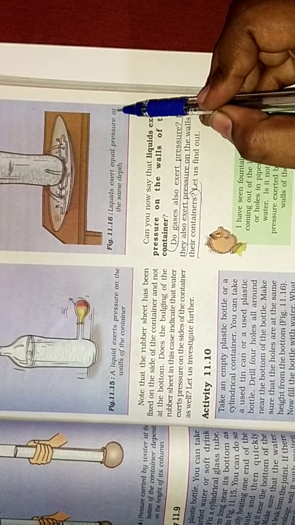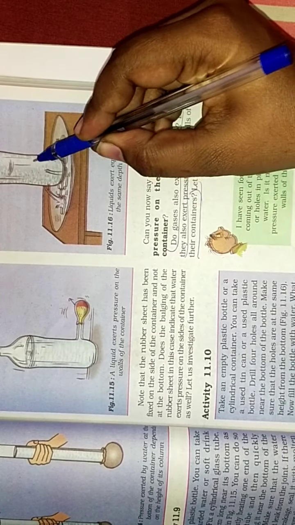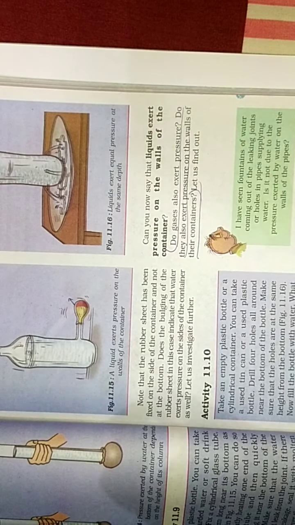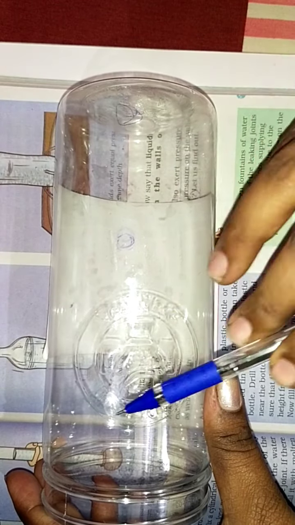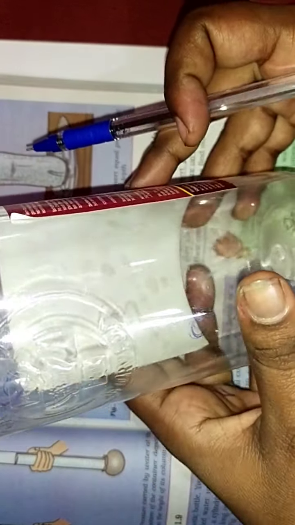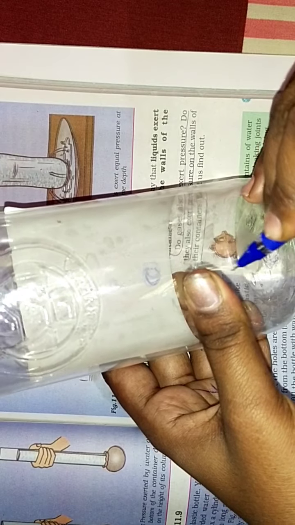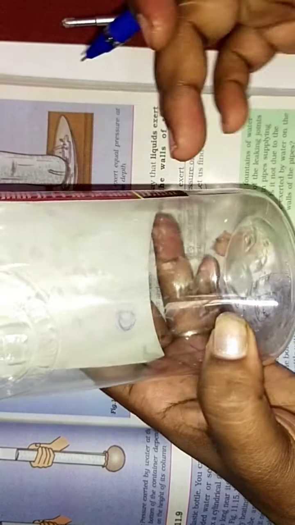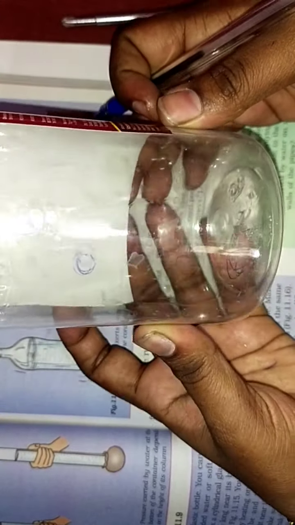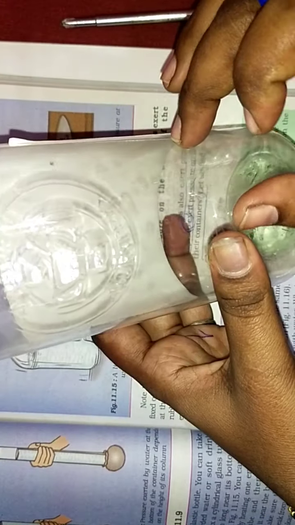Liquid exerts equal pressure at the same depth. So when we take each of them equally, when you see here, I have told you to make 3 holes to see the pressure at different depths. But here in this activity 11.10 they are asking us to make holes at the same height. Say for example, from here at about 3 centimeters height we mark one here, and one here, in 4 equal parts we need to mark 4 holes. So we need to pour water as usual from the tap. Close the holes and fill up to the initial point.